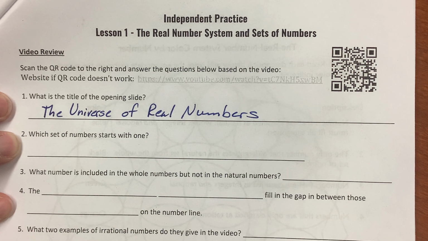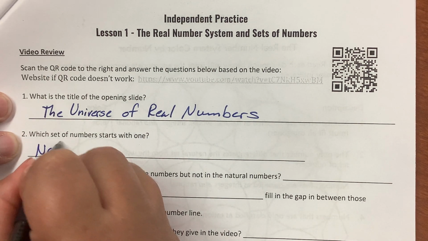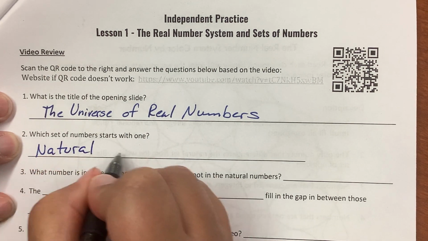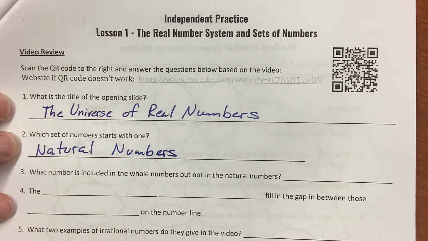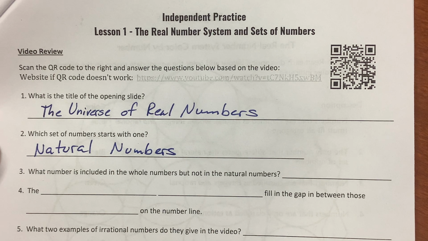Those are the natural numbers. I always remember the natural numbers because little kids naturally start talking from 1, naturally start counting from 1.